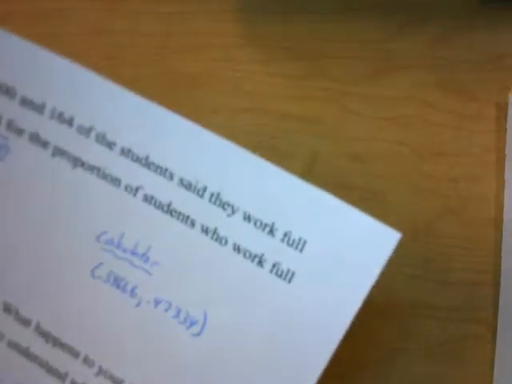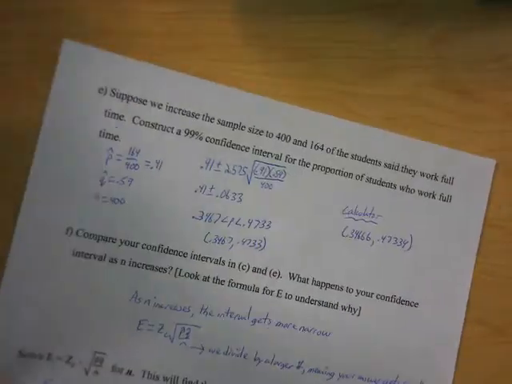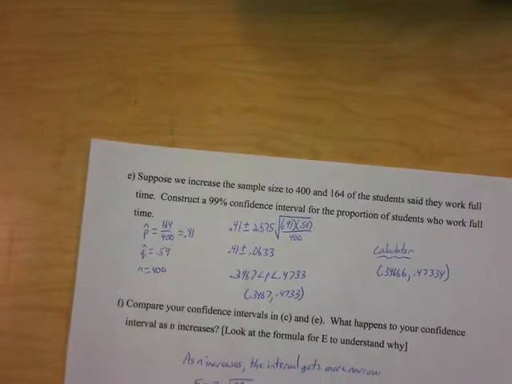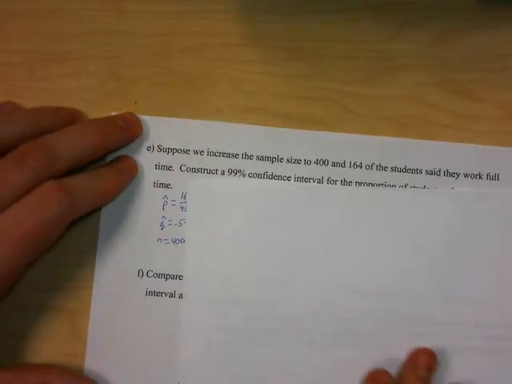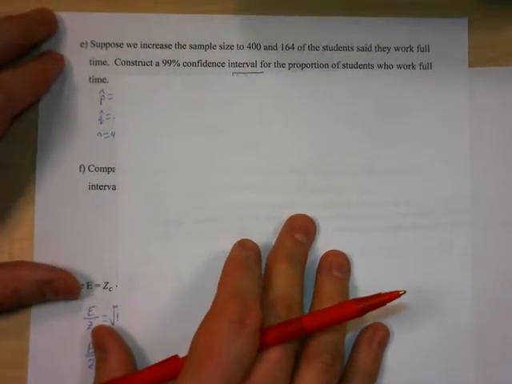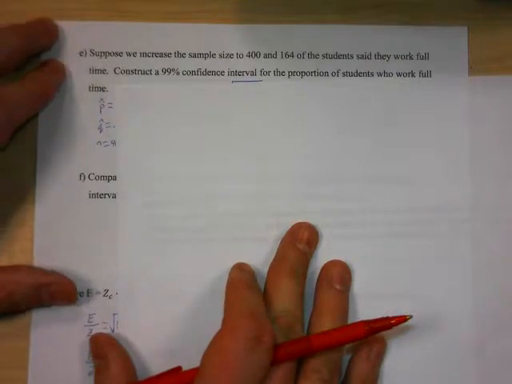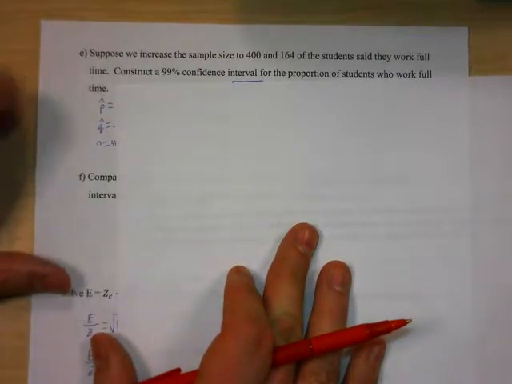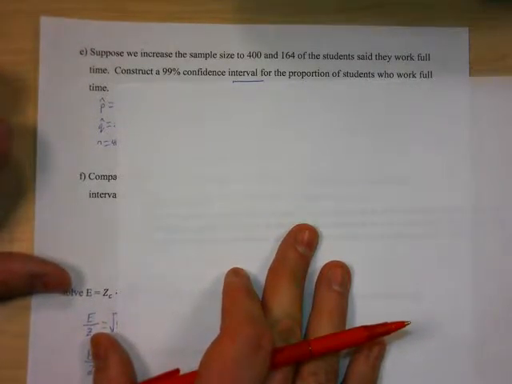Okay, so moving along to the next one. Now what we're going to do is increase the sample size to 400, and suppose 164 students said they work full-time, and we're going to construct a 99% confidence interval for the population proportion of students who work full-time.